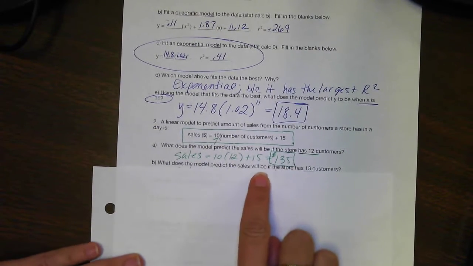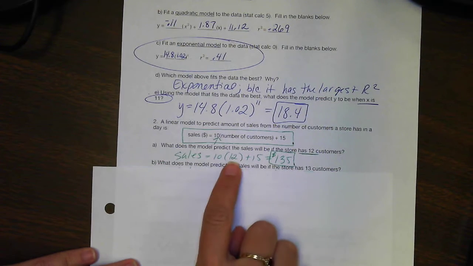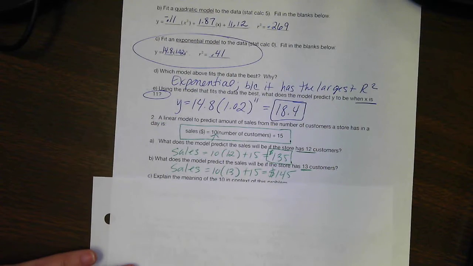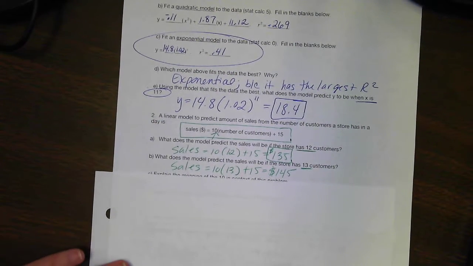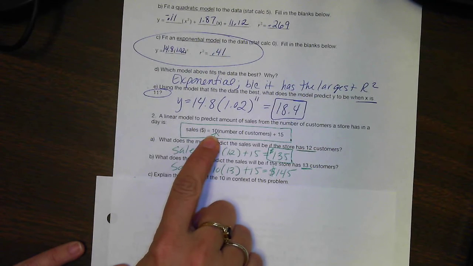What does the model predict the sales will be if the store has 13 customers? So you're going to do the exact same thing, except you're going to plug 13 in instead of 12, resulting in $45. And the next question, explain the meaning of the 10 in the context of this problem.